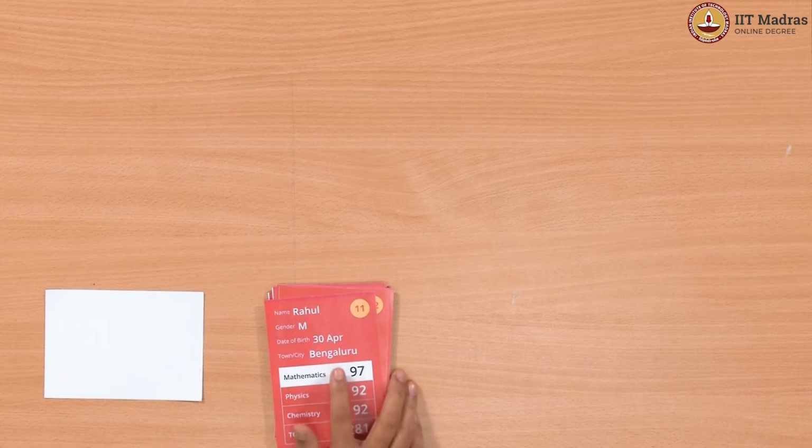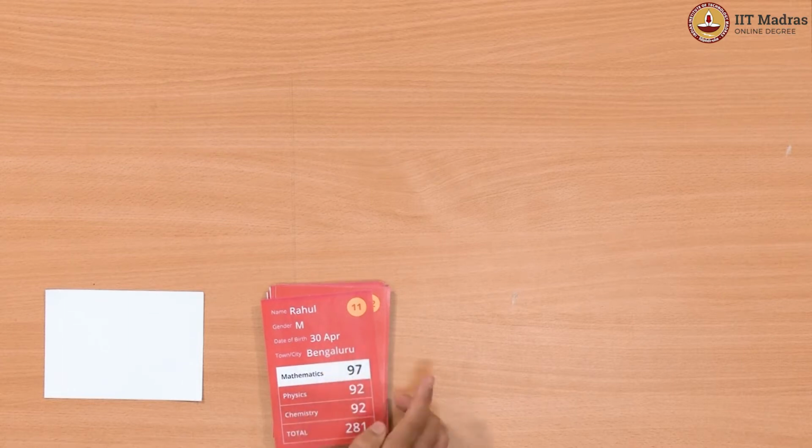So let's get back to another problem we had seen before, which is to find out in this class whether there are two students with the same birthday or not. The straightforward way of doing it is to take each card, each student, and go through all the other students looking whether that same birthday as this one appears in that card or not.